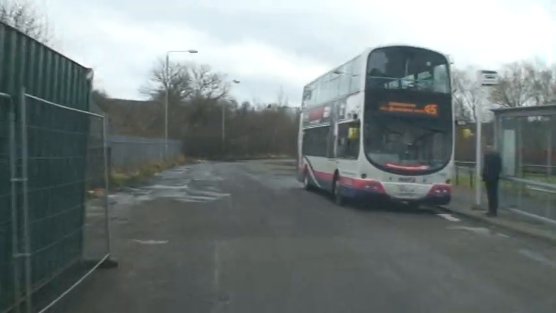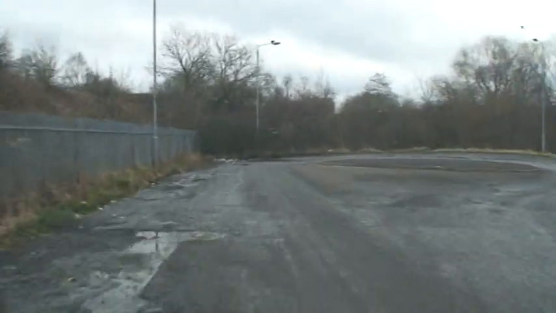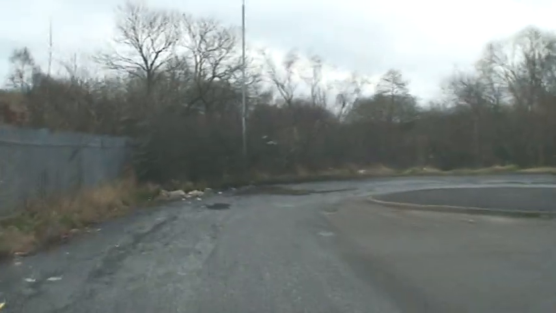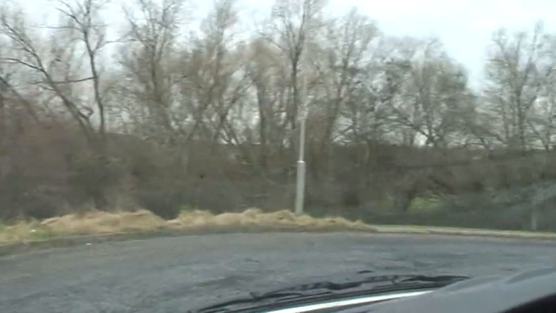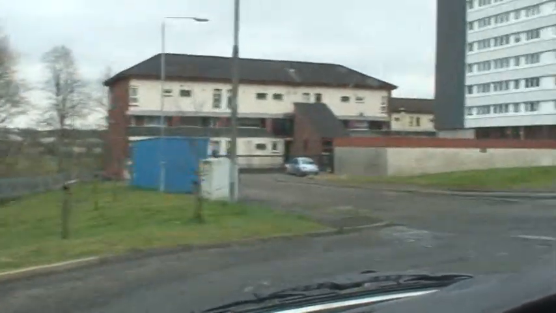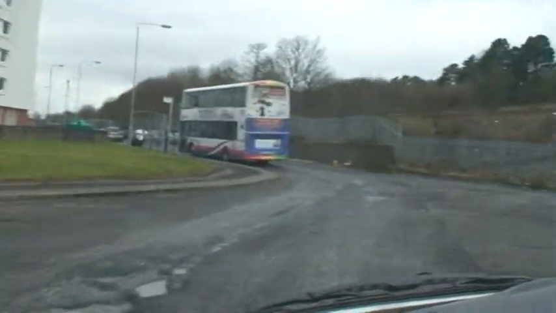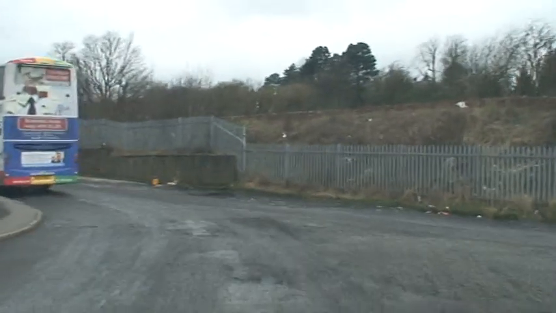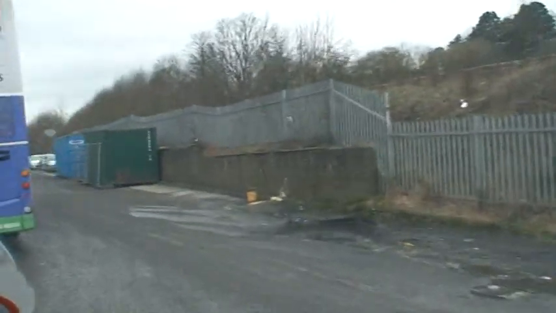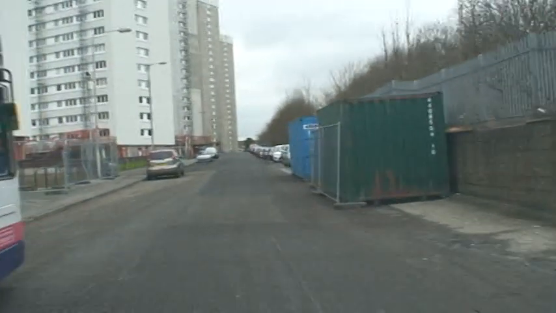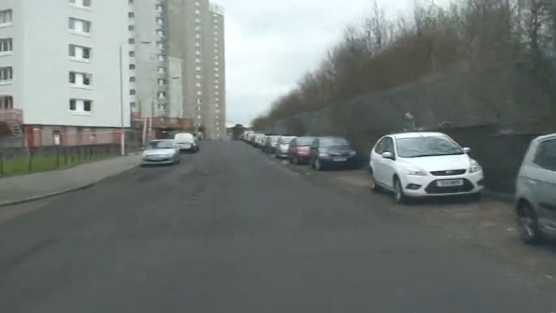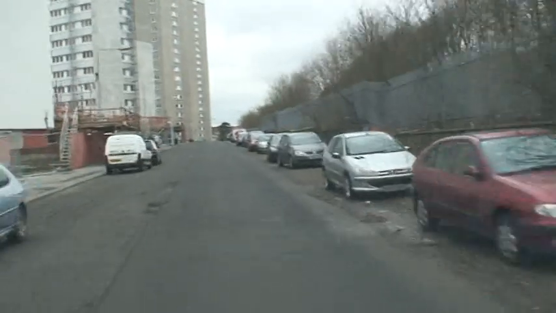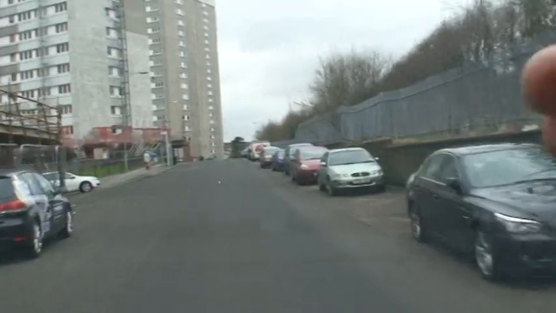So we're going to go down to the turning circle where we're going to circle round and return to the second bus stop. That's where we're going to terminate at Kennishead on the 57A.